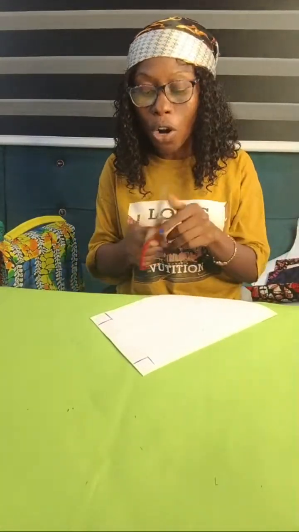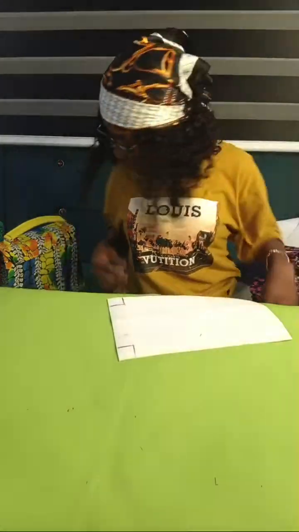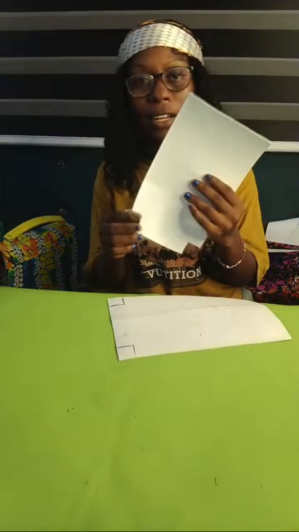So once it's like this, the next thing you are going to do is to cut out the notches, okay? Because you want to get something like this. Because you want it to be like this, okay?